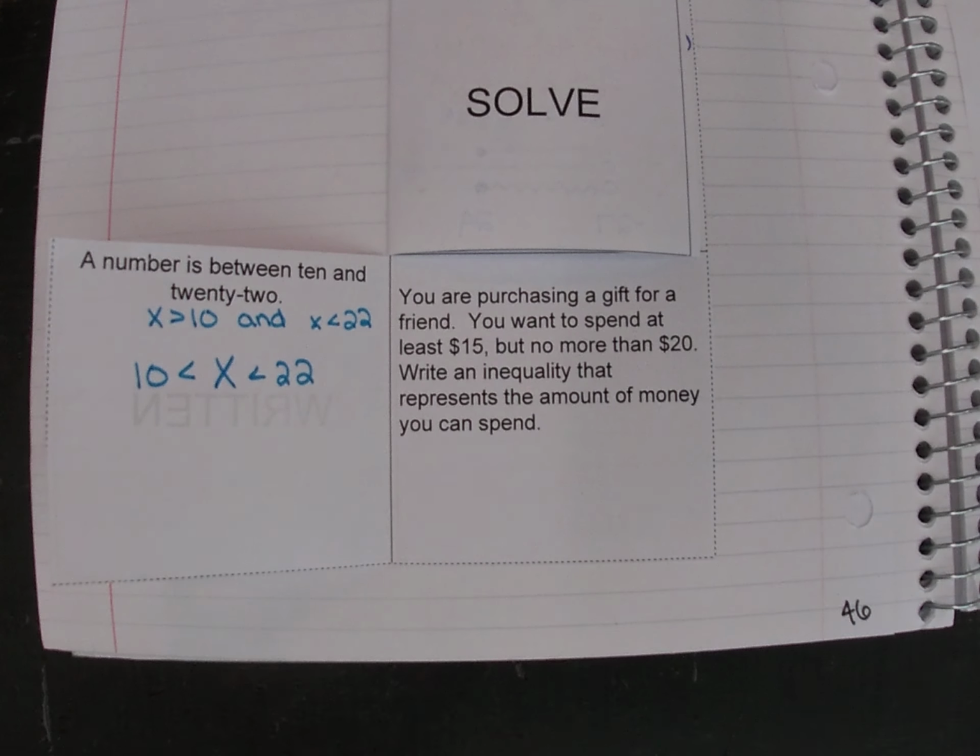Then our last one: you are purchasing a gift for a friend. You want to spend at least $15, but no more than $20. We want to write an inequality that will represent that.